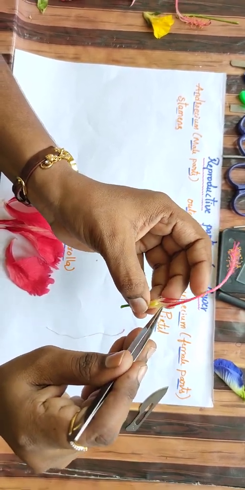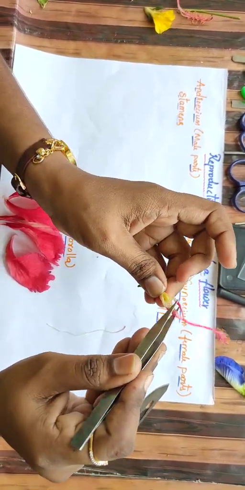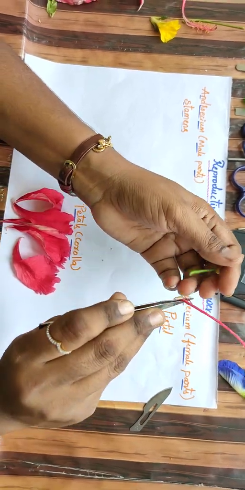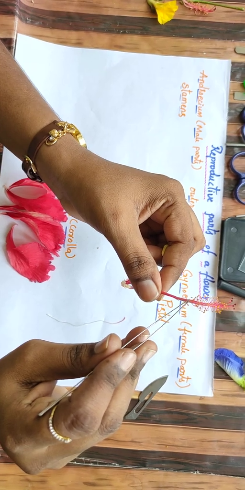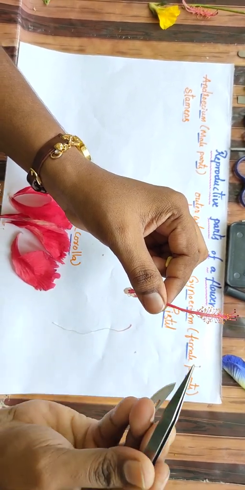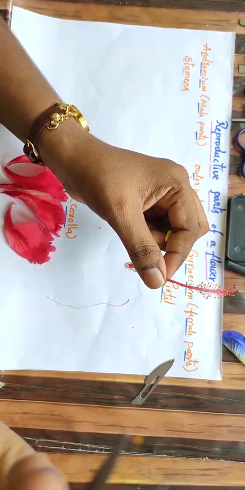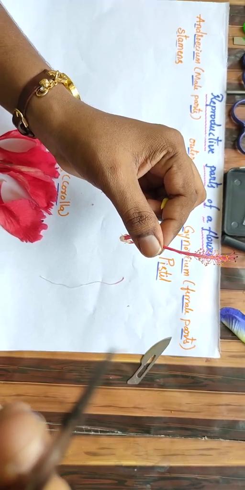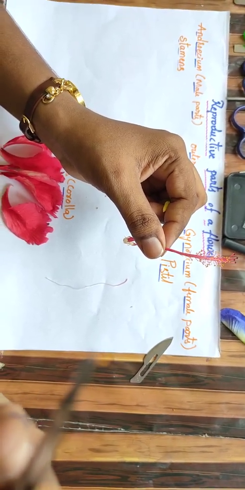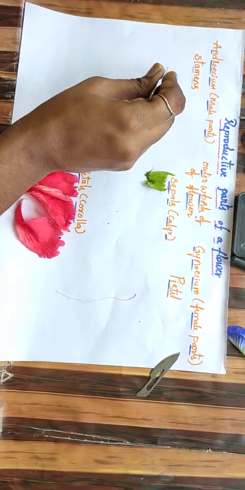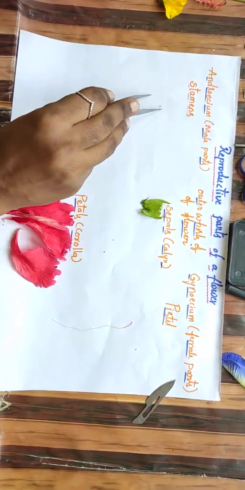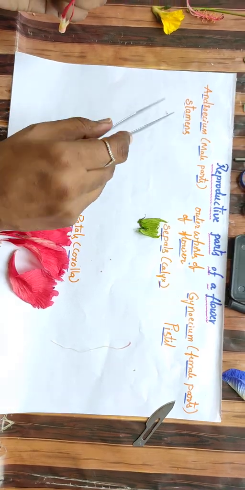So this is the stamen. Now I am taking it out. This part is called stamens. See. You can watch, the stamen has a filament and the yellow colored part is called the anther. So I am keeping it here.